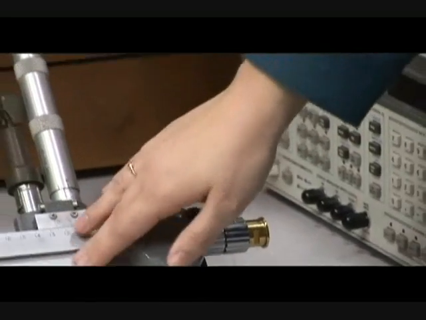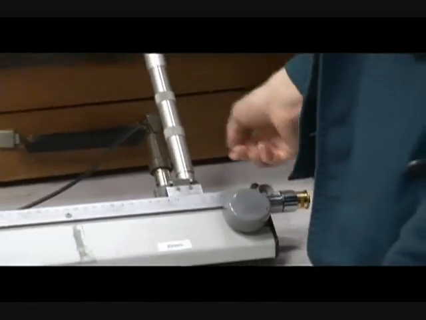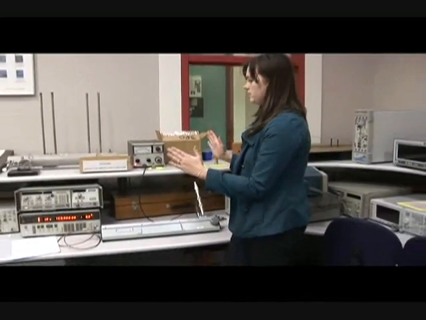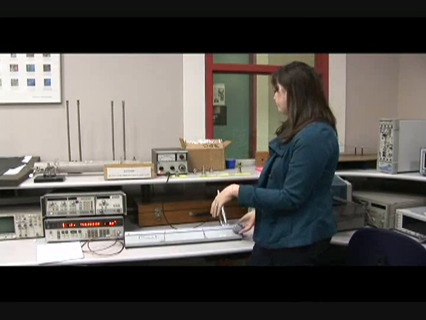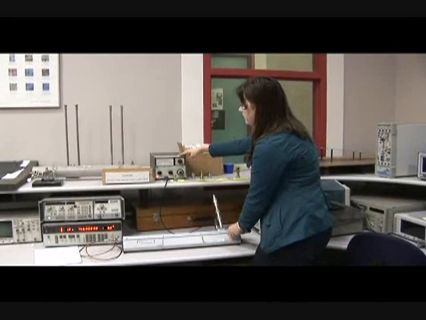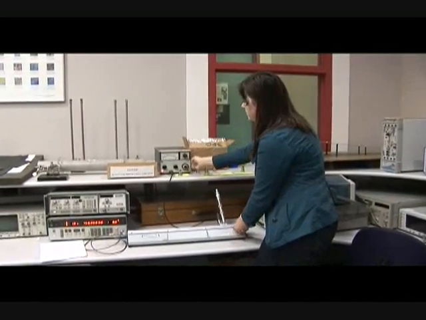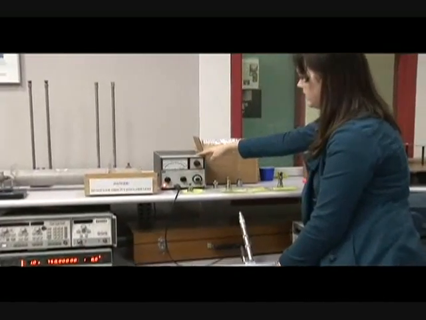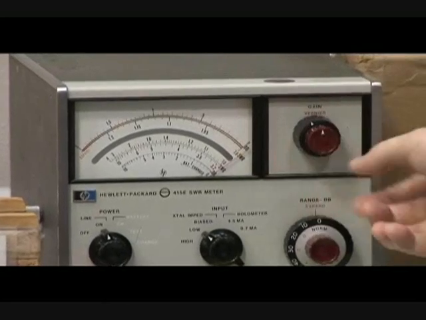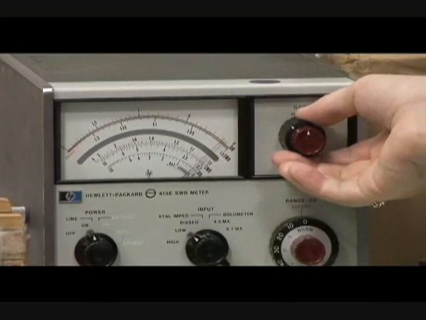And then the way you measure the wavelength is, so this measures the wavelength along what looks like the absolute value of a sine wave. So your maximums and minimums will be 1/4 of a wavelength apart. And you can see on the slotted line meter there being maximums and minimums. So the first thing you want to do is normalize this to the load. So you want this to be at 0 dB at the maximum.